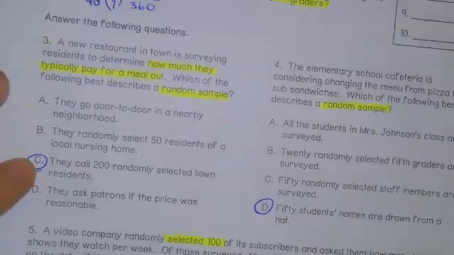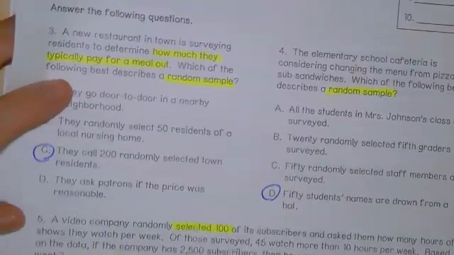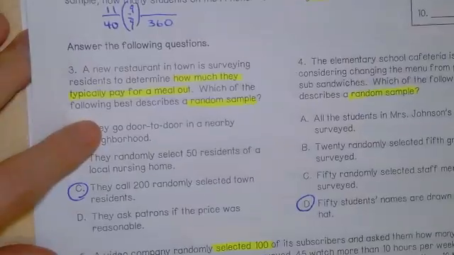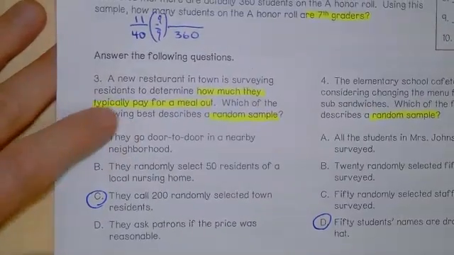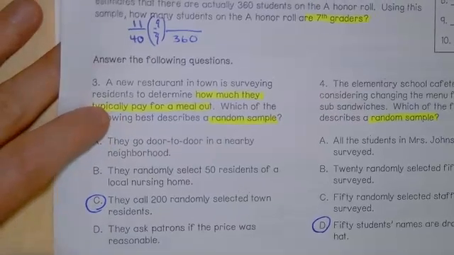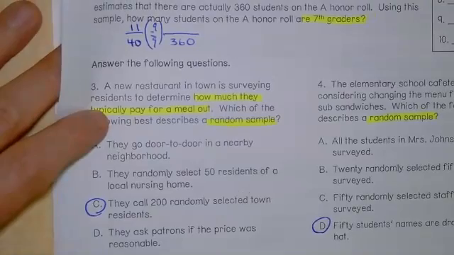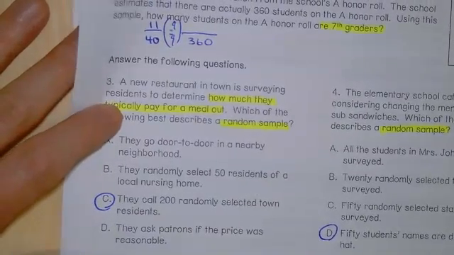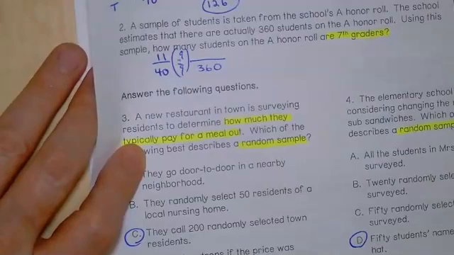It's not just students. It is students and teachers, but okay. A video company randomly selected 100 of their subscribers, so we know that the total number surveyed was 100. They asked them how many hours of shows they watch per week. Of those surveyed, so out of 100, 45 watch more than 10 hours. Based on the data, if the total number of subscribers is 2,500, how many watch more than 10 hours?